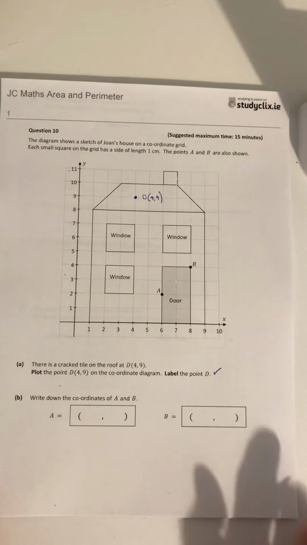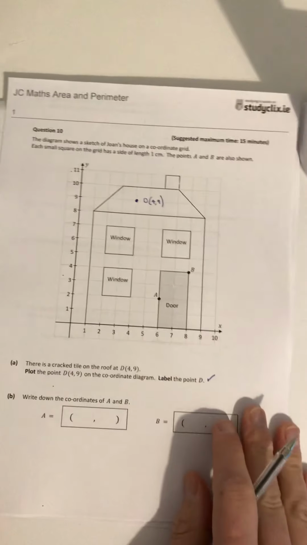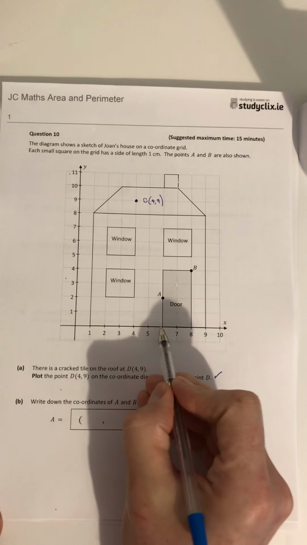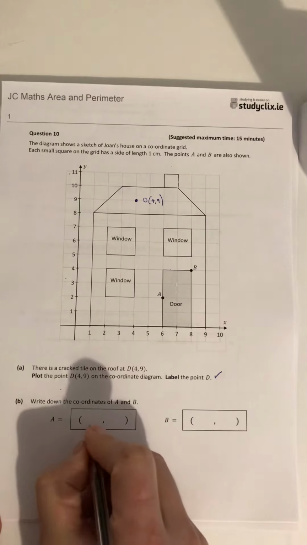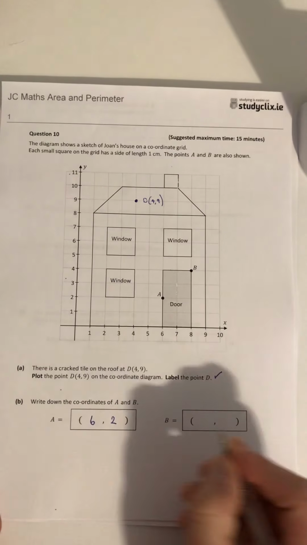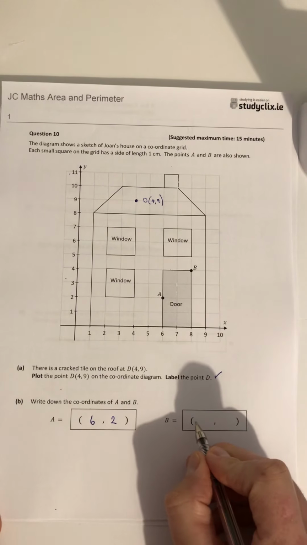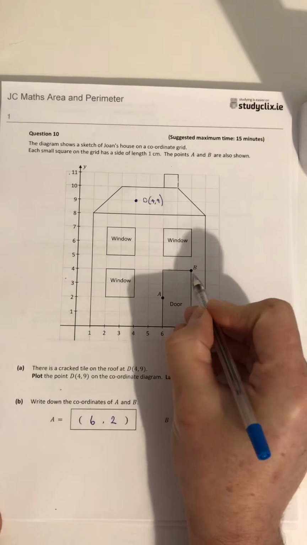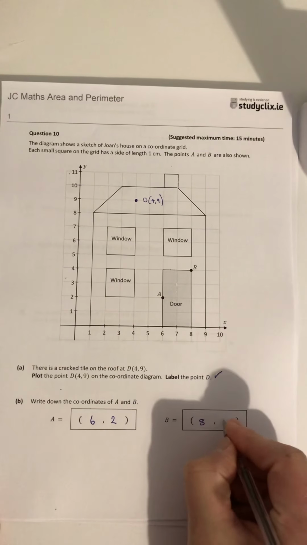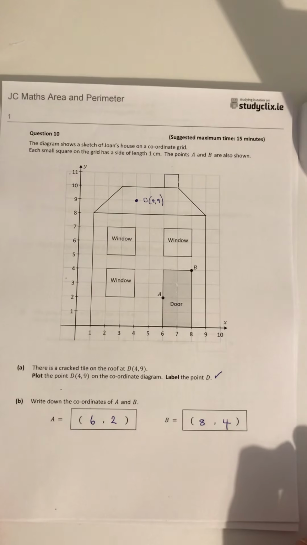Write down the coordinates of A and B. So A, across 6 and up 2. So (6, 2). B, across 8 and up 4. (8, 4). Okay.